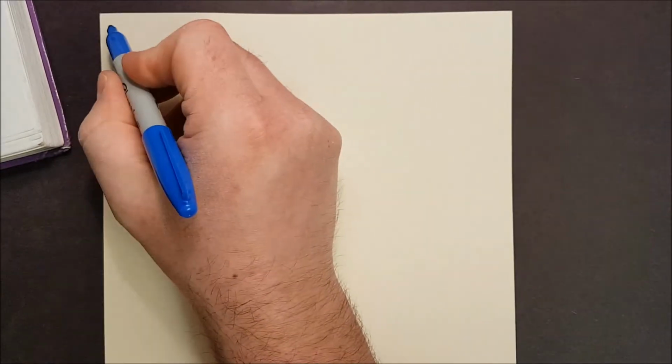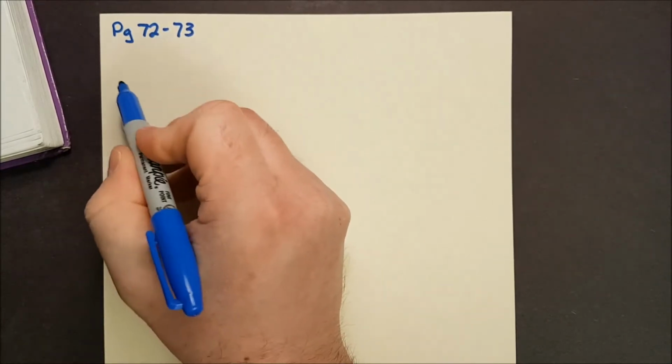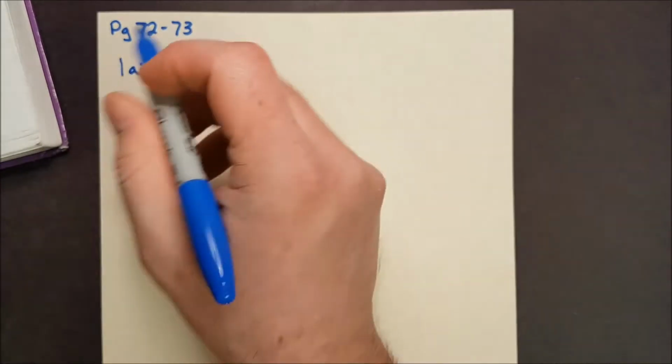Hi everyone, we're going to look at page 72 and 73. Let's look at question 1. The question asks us, write each percent as a decimal. Draw a diagram to illustrate each percent.